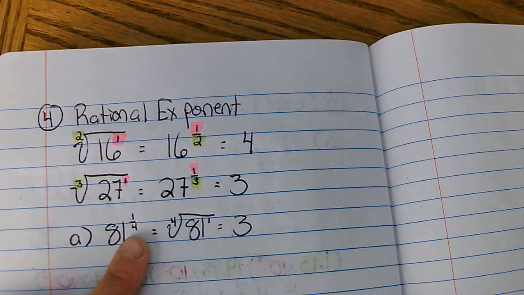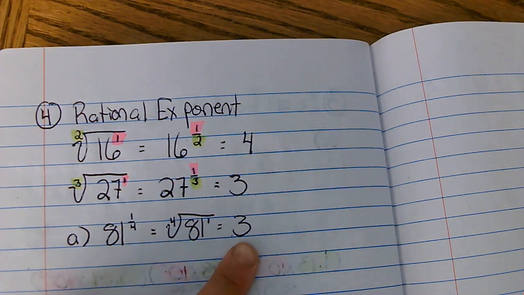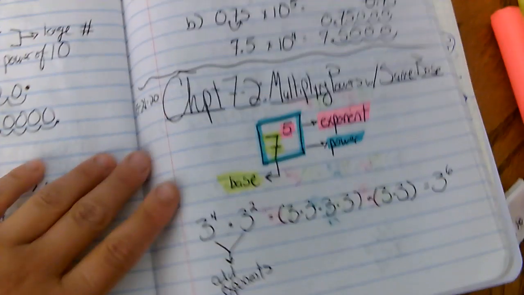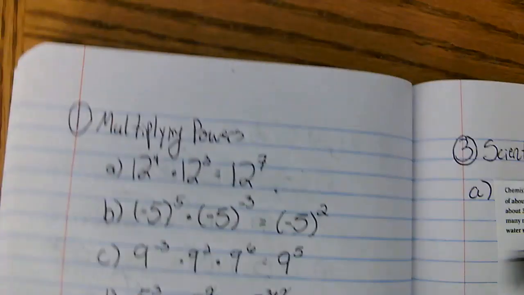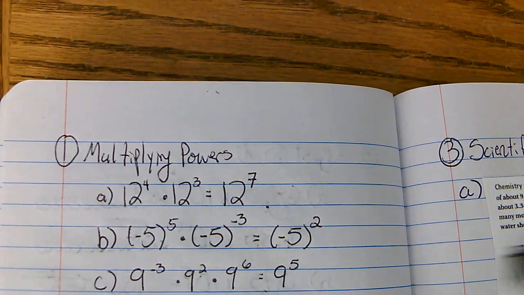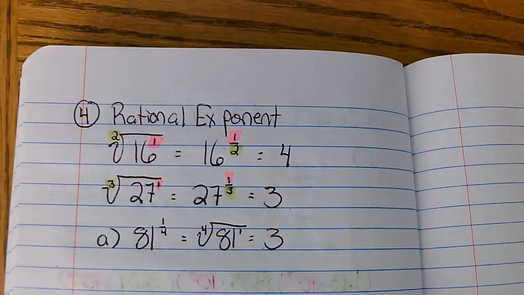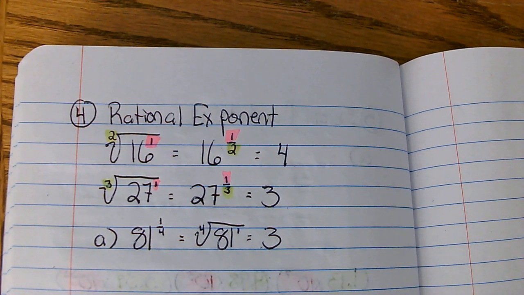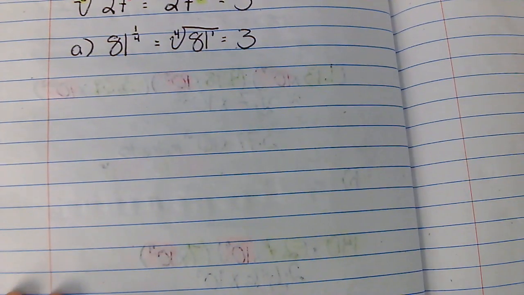Whenever you have a fraction as an exponent, your number is going to be smaller than what you started with. Normally when you have an exponent, like this one, 12 to the 4th power, that's going to be a very big number. But when you have it as a fraction, it might be smaller. Sometimes you can have an improper fraction and it might be bigger, but it depends on if you're dealing with an improper fraction or not.